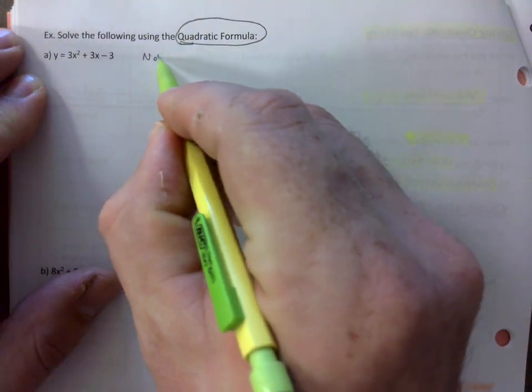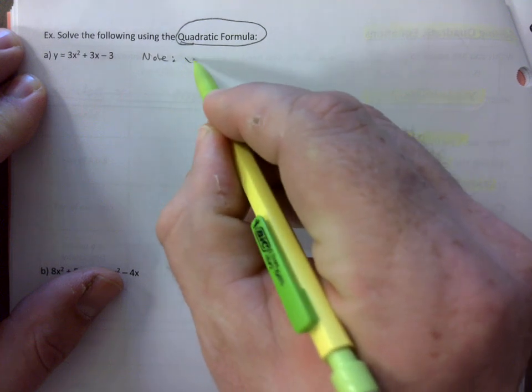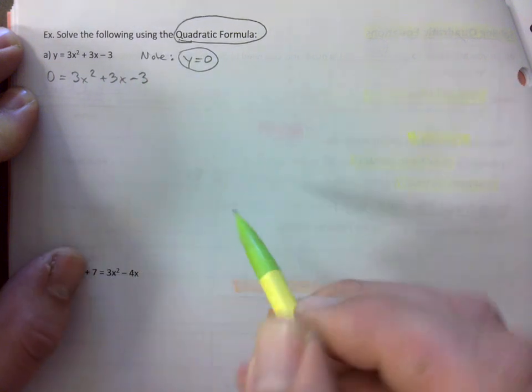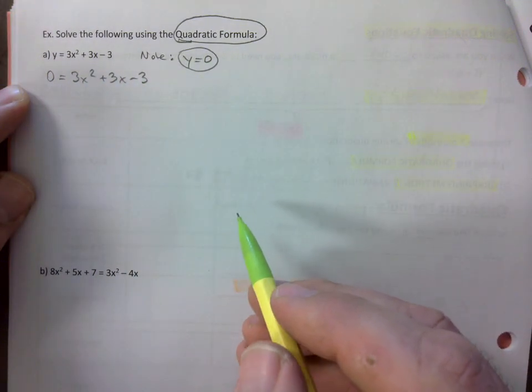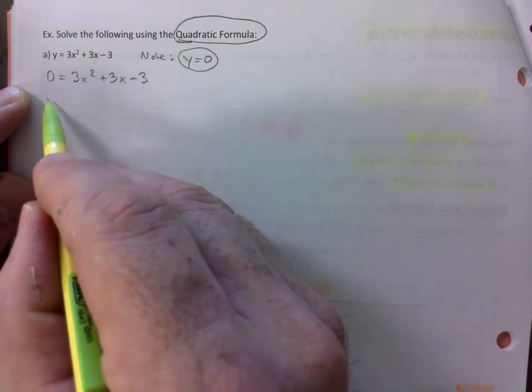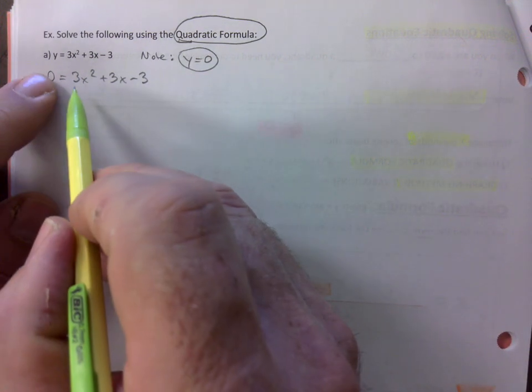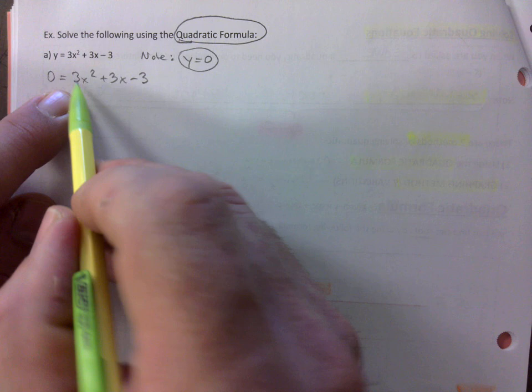And so you're given an equation, and note y is equal to 0 here. So we just say 0 is equal to 3x squared plus 3x minus 3. I want you to remember a is positive, right?